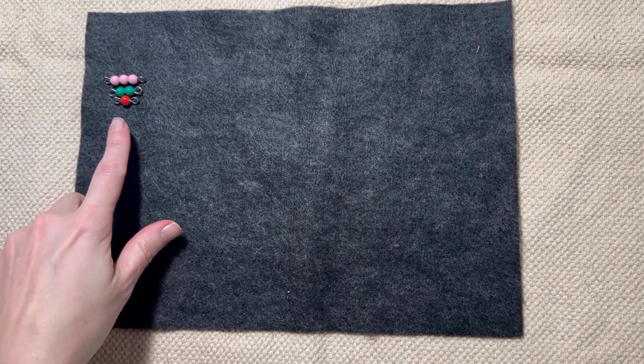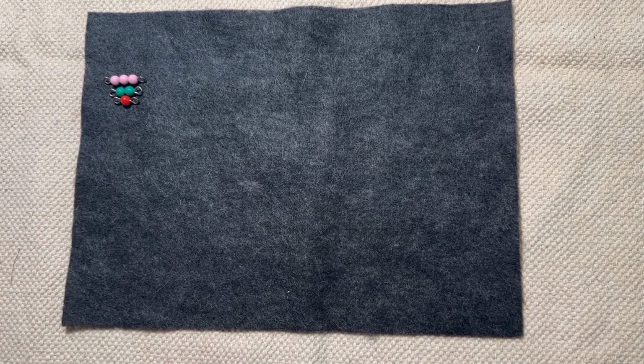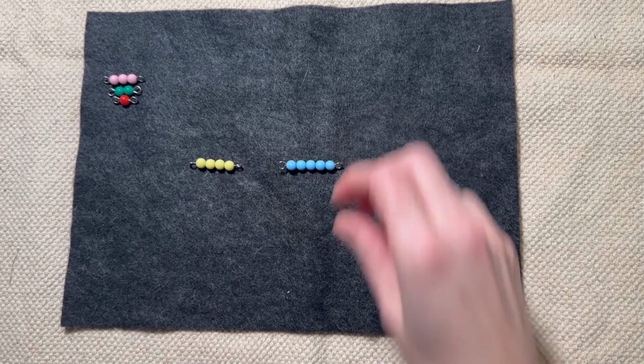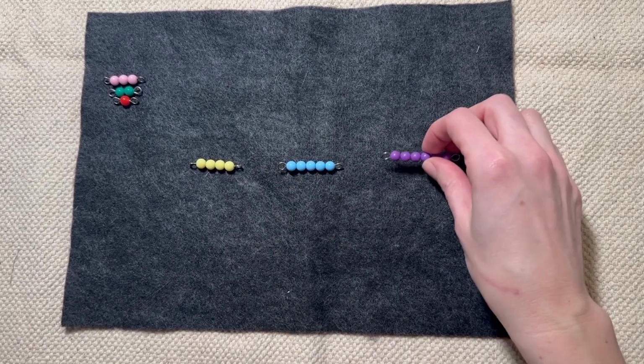So here we've started our inverted triangle, and that means that we can move on to our next set of colored beads and do another 3-period lesson. So this is 4, and we're going to count 4. This is 5, and we can go ahead and count the 5. And then this is 6.